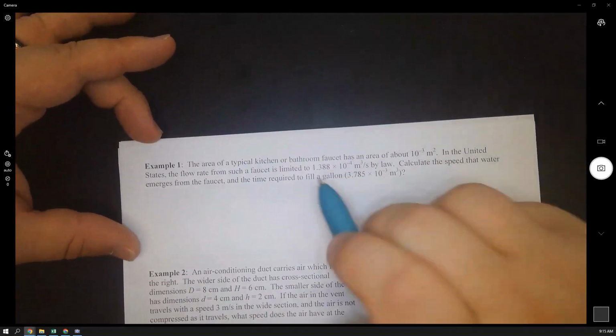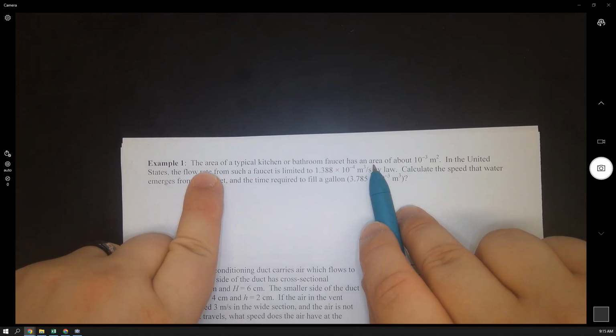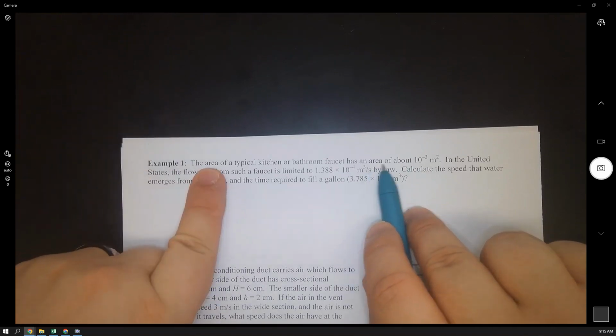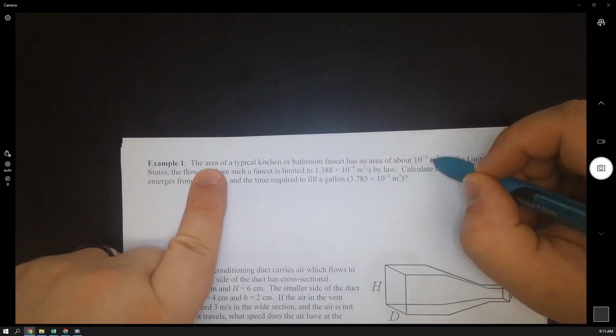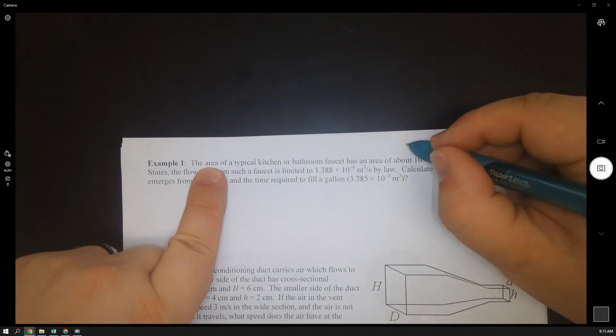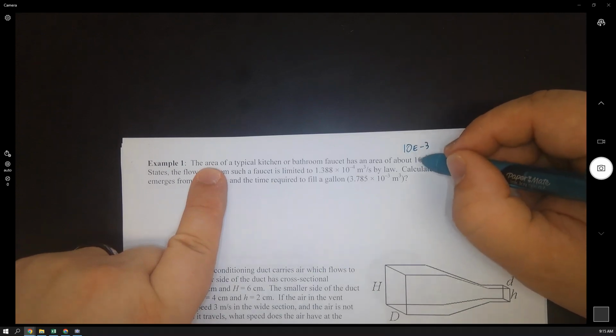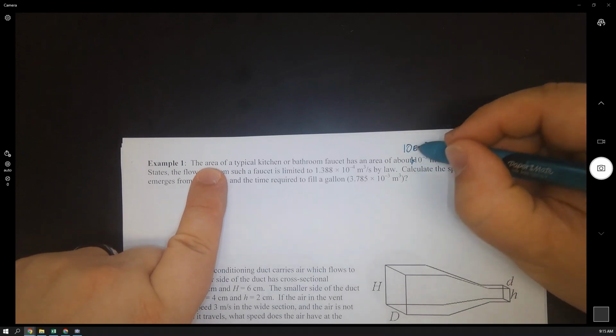The area of a typical kitchen or bathroom faucet has an area. Okay, so that's a typo because that's redundant. Students really struggle with this because there's no mantissa in front. They see 10 to the negative 3 and they'll put 10e negative 3 in their calculator, which is wrong. This is not 10 times 10 to the negative 3. This is 1 times 10 to the negative 3.